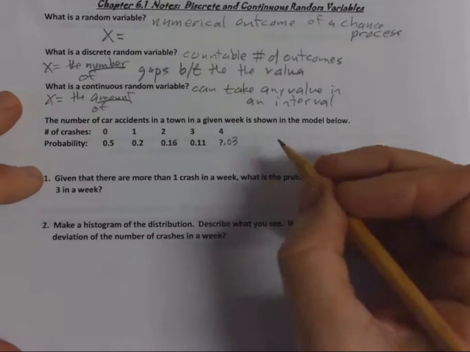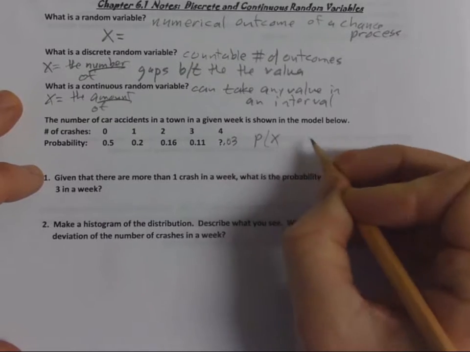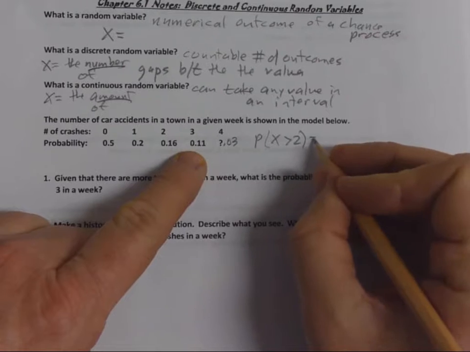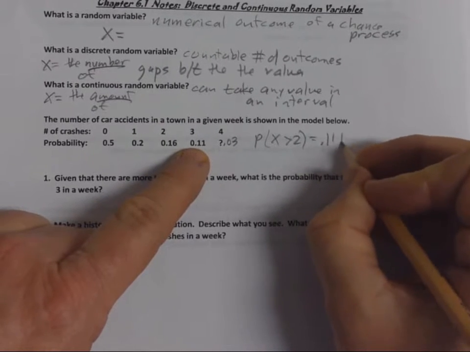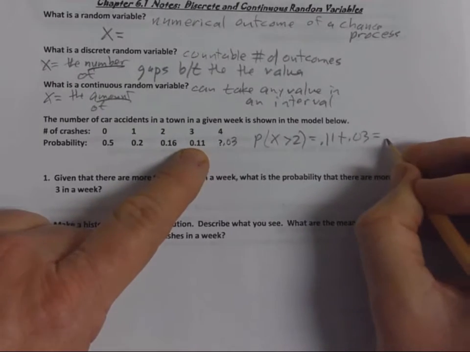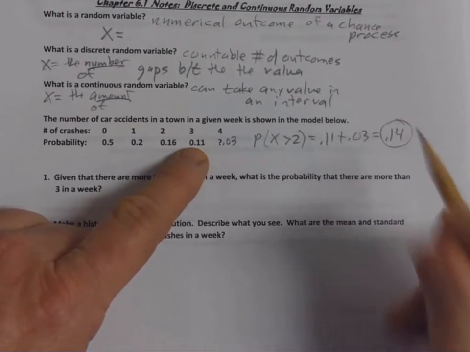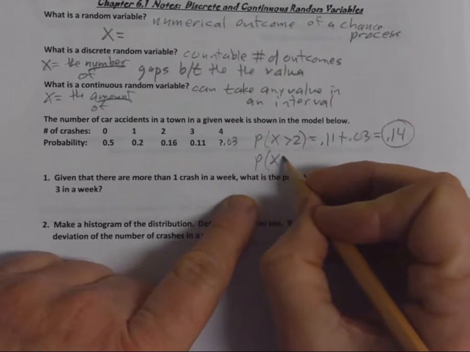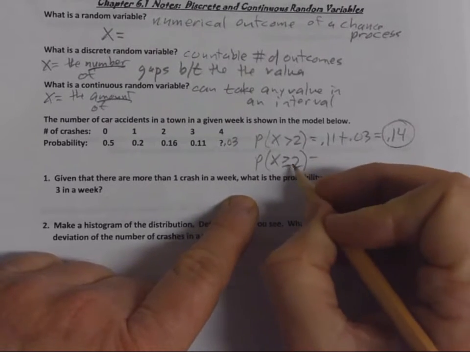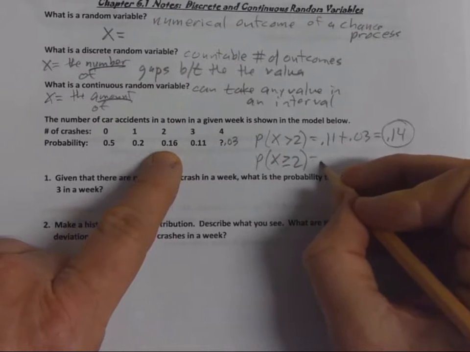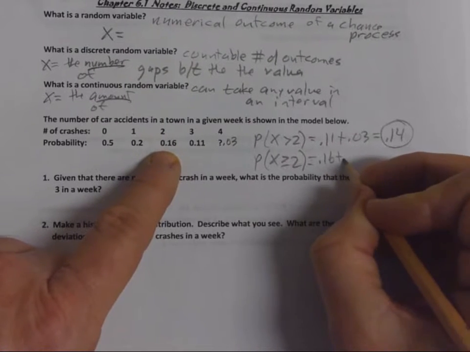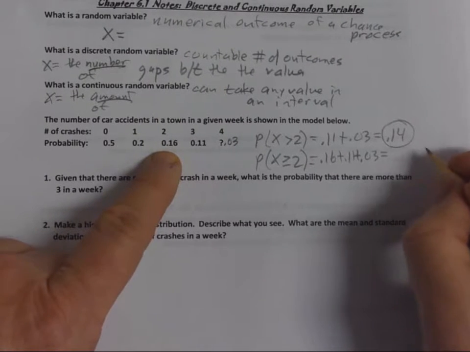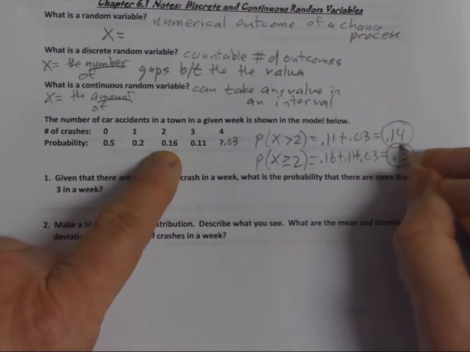It could ask you, for instance, what's the probability that x is greater than 2. You would just say, well, greater than 2 means, to show your work, show the addition. So greater than 2 would be 14%, which is distinctly different, by the way, from greater than or equal to 2. Greater than or equal to 2 would include 2. So that's 0.16 plus 0.11 plus 0.03, which adds up to 0.3. So that would be 30%.